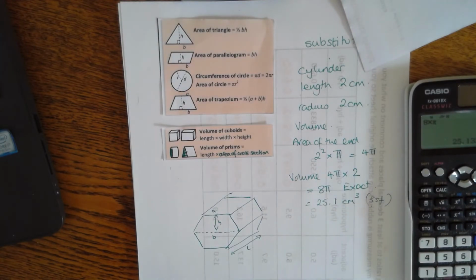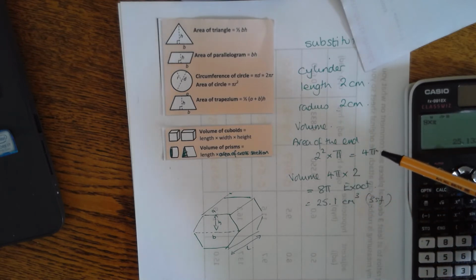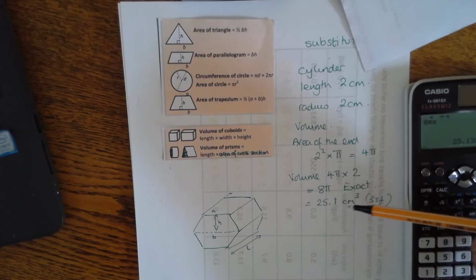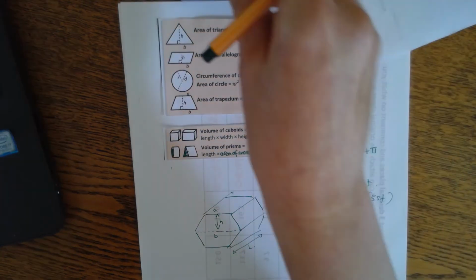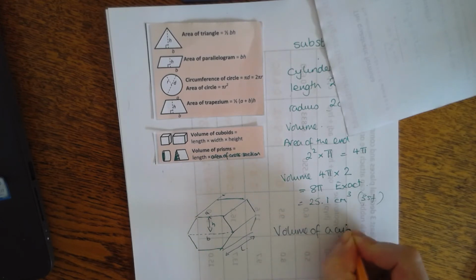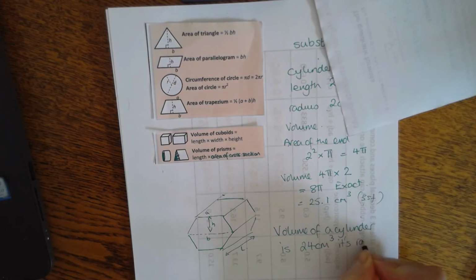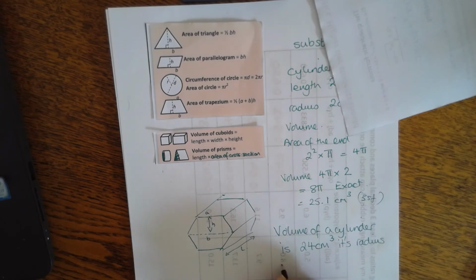So think of the other skills that are going on. Can you substitute into a formula? Can you understand when to use exact and when to use the decimal form? Can you round? Again, that's being asked. What happens if you get this? The volume of a cylinder is 24 centimetres cubed. Its radius is 2 centimetres. How long is the cylinder?